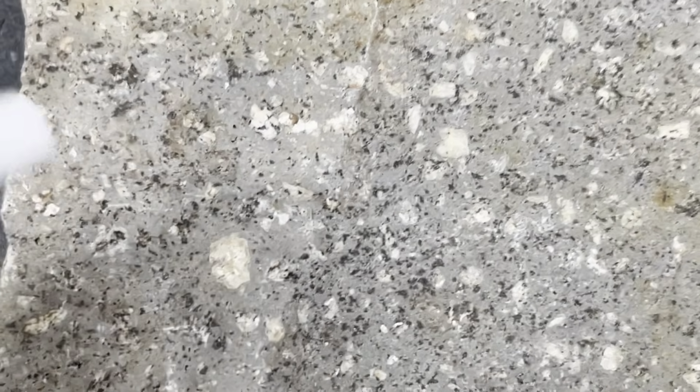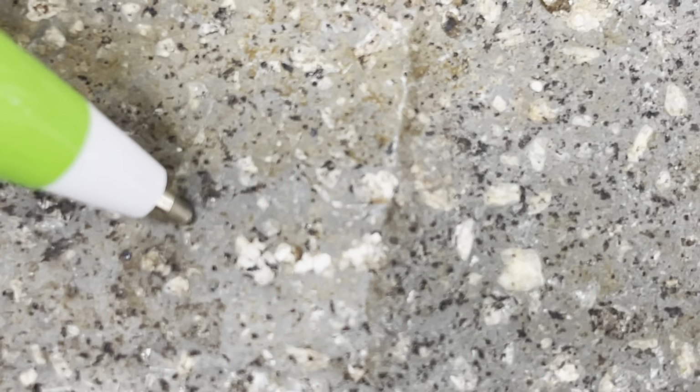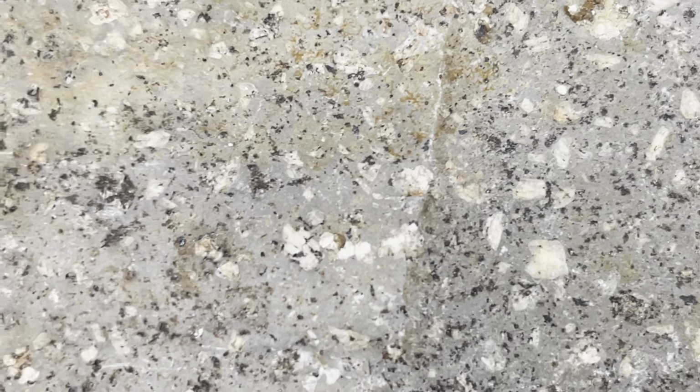Let's see if we can stand it on end. Oh boy, we'll just lay it flat. That's pretty good. And let's see if I can pick out, if you rotate it in the light, you might see some kind of shine. These lighter colored things here, these are definitely feldspars. But it looks like there's a little bit of quartz right there, I think.